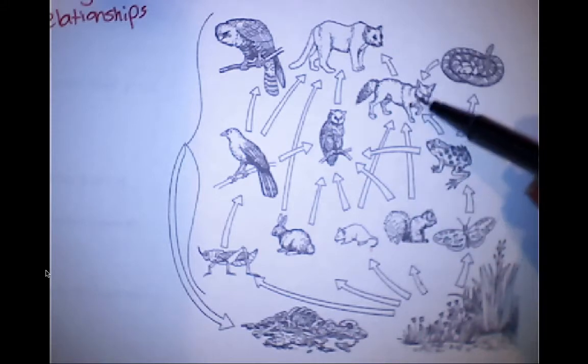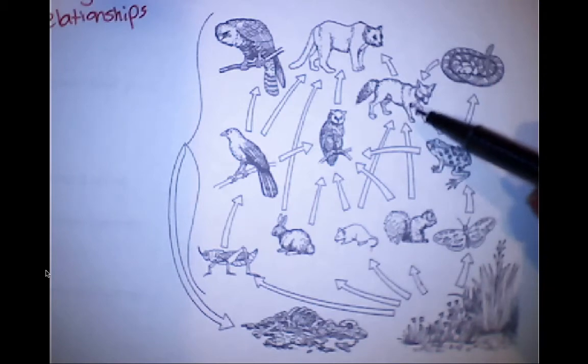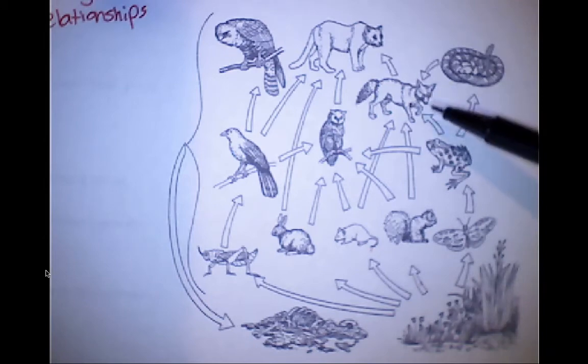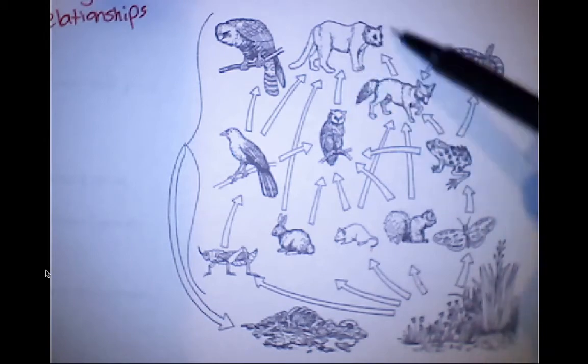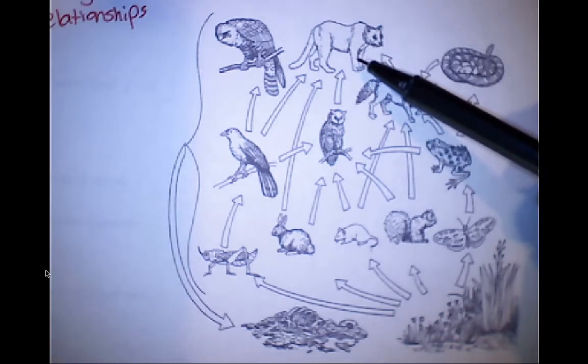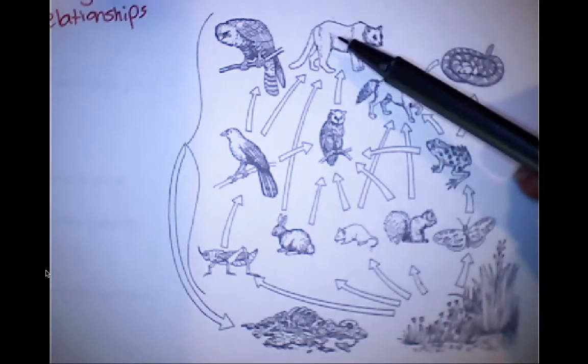So animals like the coyote can be on different trophic levels, and that's because it's a complex food web. So you can see there are some apex predators. This mountain lion is an apex predator in this case. Okay, he is the top of the food chain.